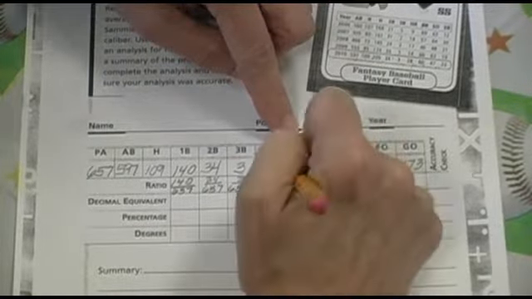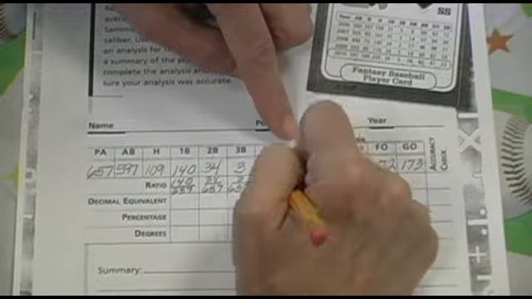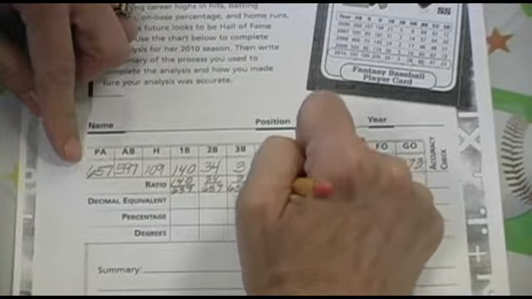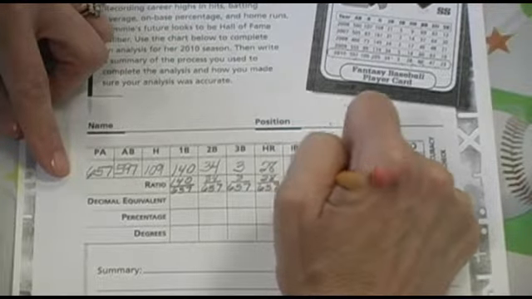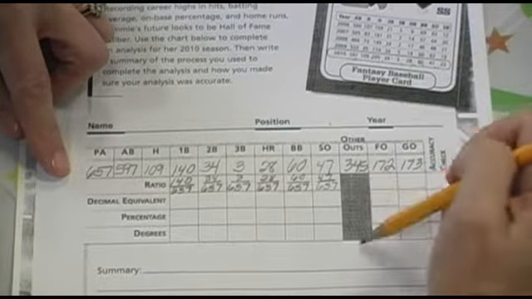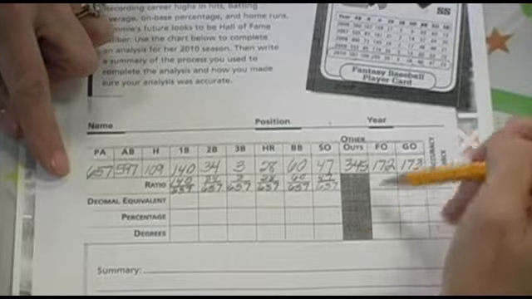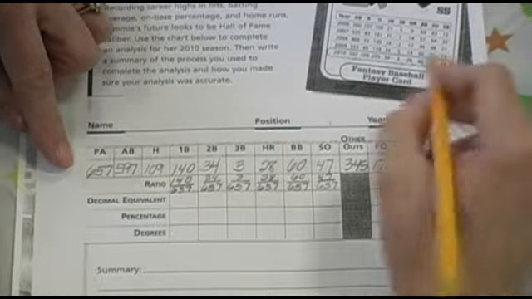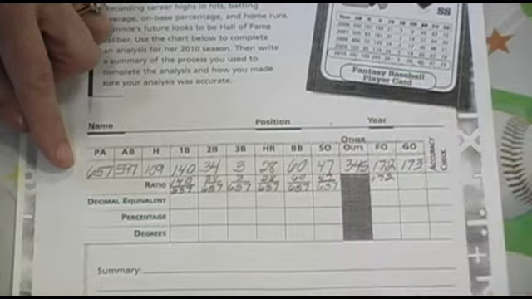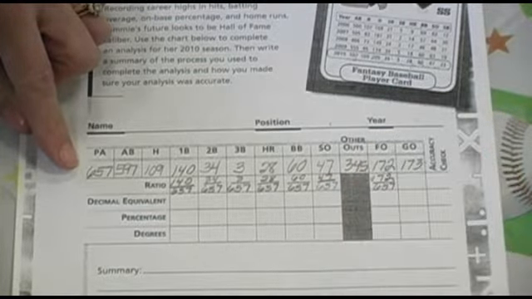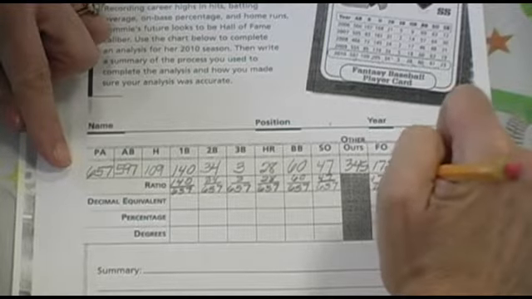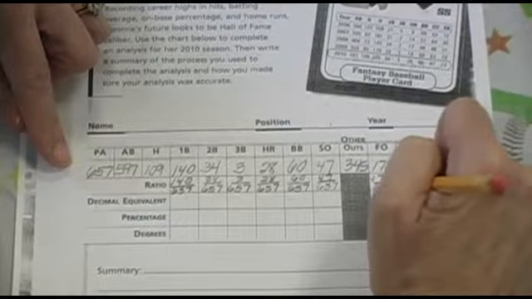BB, base on ball, 60, over, again, plate appearance, 657. Strikeout, 47, over plate appearance, 657. Notice the other outs is blacked out. We don't need to do that here. That's kind of nice. Moving on to our FO, same thing, 172. Over, you guessed it, plate appearance. And ground out, over 657.